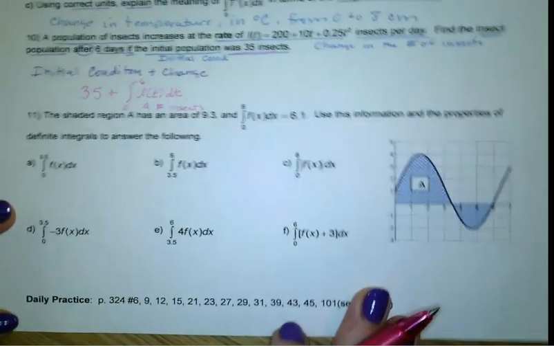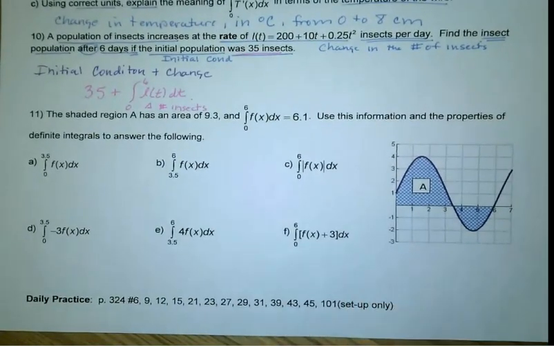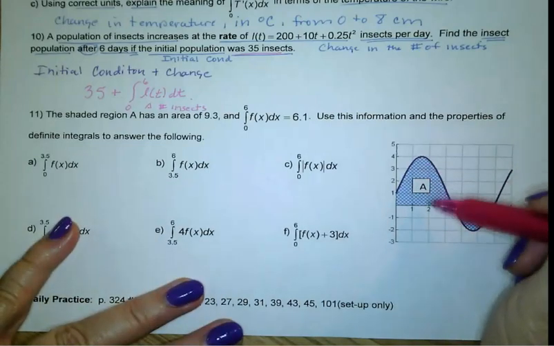Okay, the last section, guys, this is some accumulation of area. We have the shaded region A that has an area of 9.3, and this goes from 0 to 6 of f of x and has an area of 6.1. Use the information and the properties of definite integrals to answer the following questions. Definite integral is the area under the curve, remember. Okay, so we're talking about this area right here.